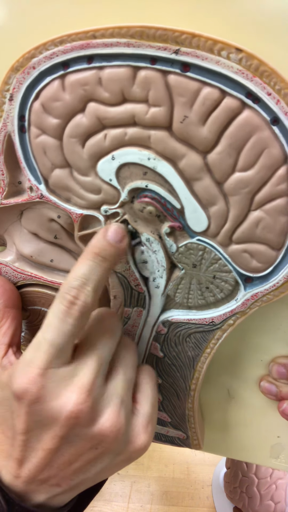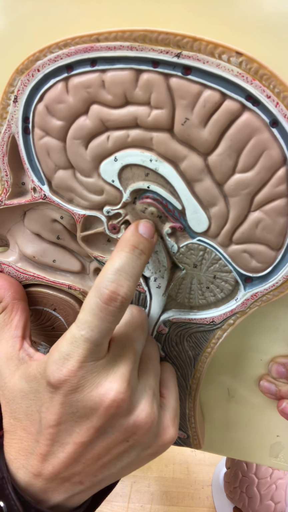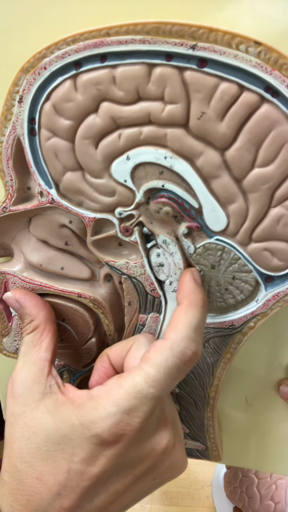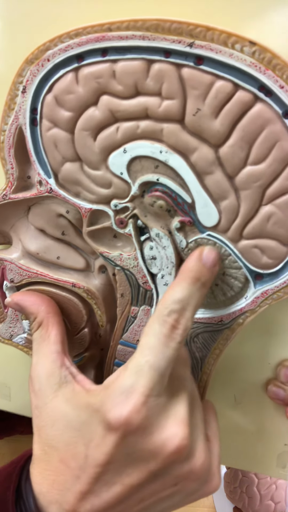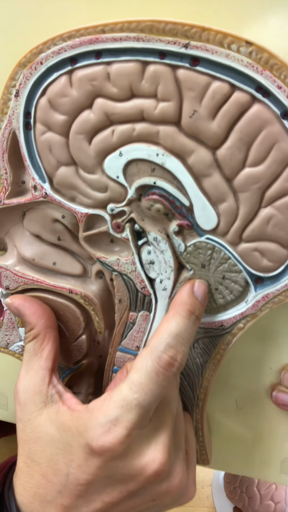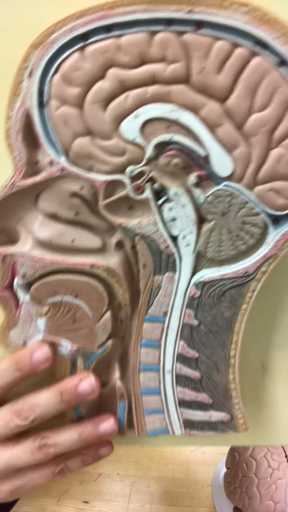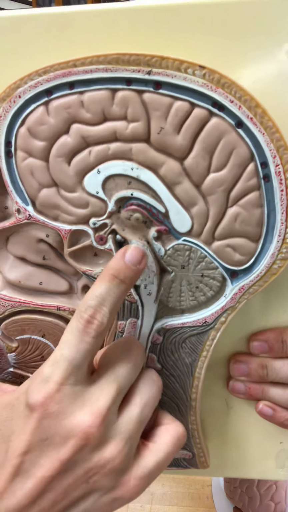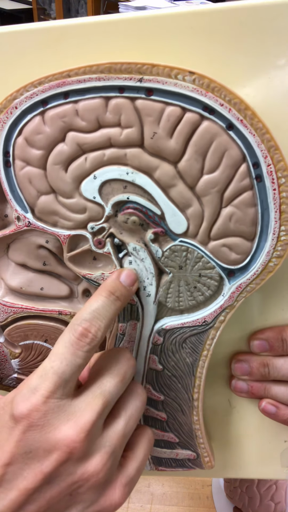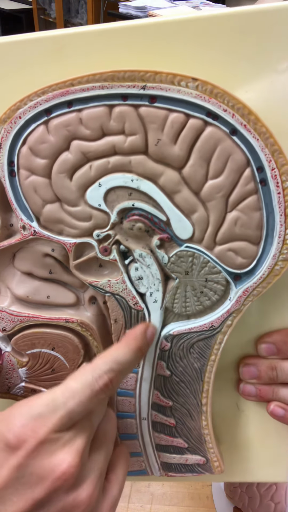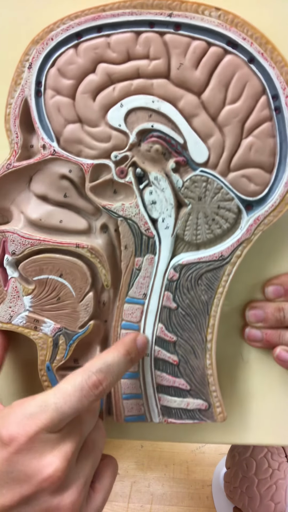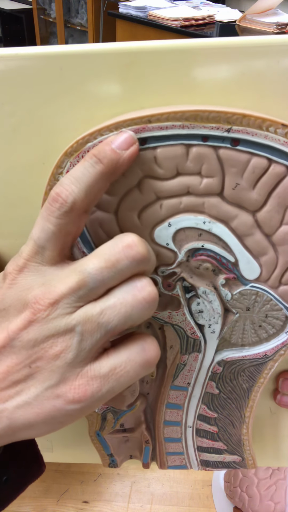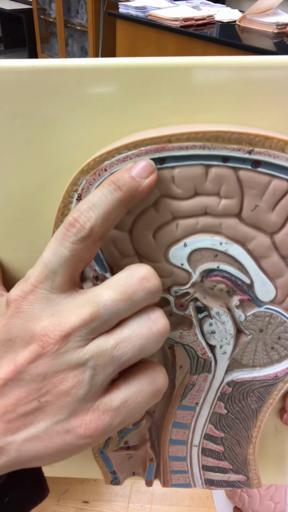Okay? All right, and then you've got your third ventricle, cerebral aqueduct, fourth ventricle right there. Cerebellum with the tree of life, arbor vitae. You have the midbrain, pons, and medulla. So where would that be? Midbrain is up here, pons is right here, medulla is right there, and then follow it down, and you've got your spinal cord.